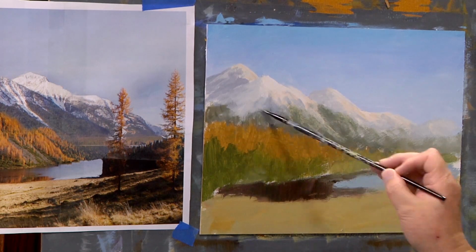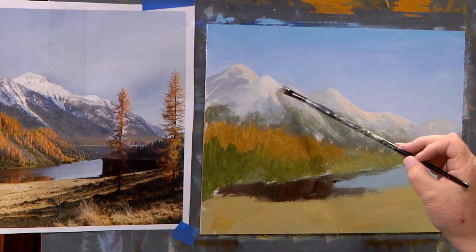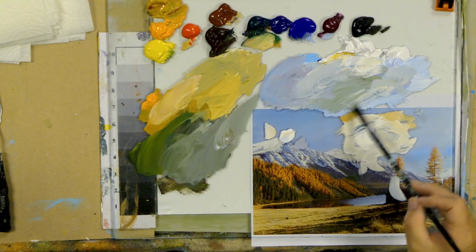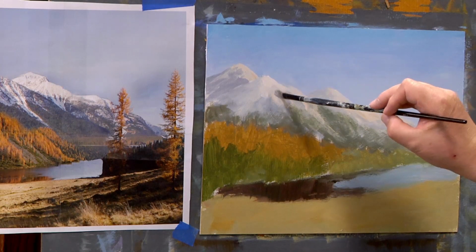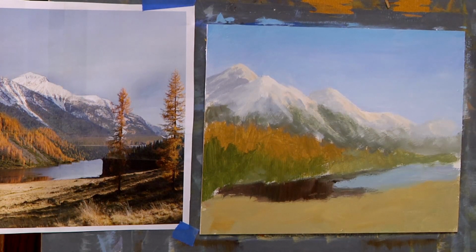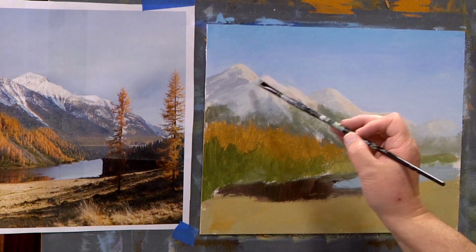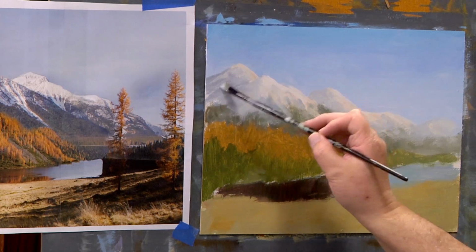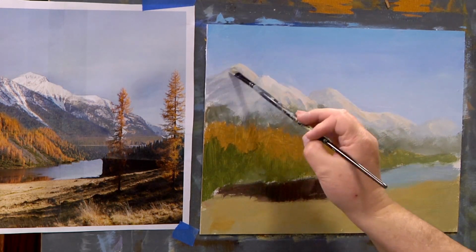Like I say, I'm working on the mountains here a little bit, and I want to break up some of this light with a touch or two of it, just to break up that color just a bit. And we'll put some of that light right back in here, reduce that light dark bit of it.